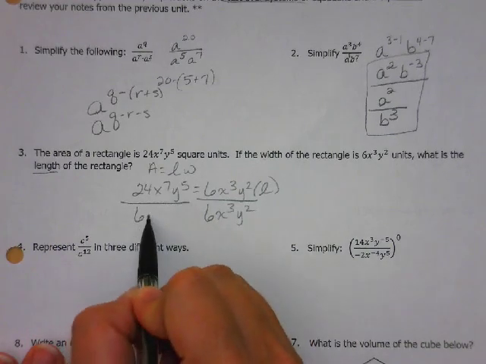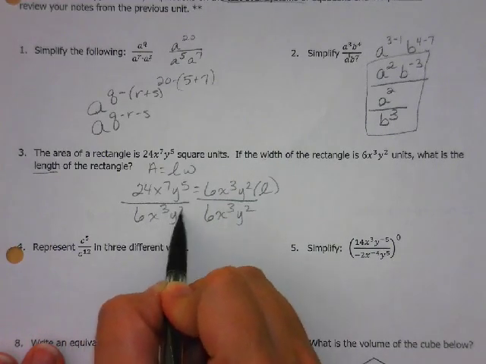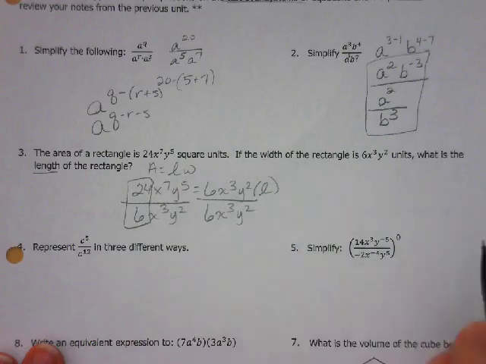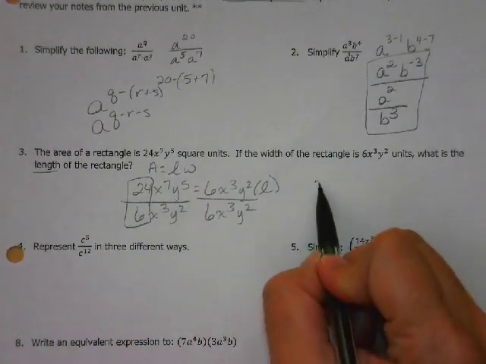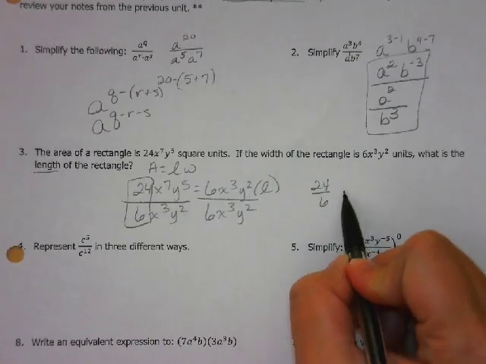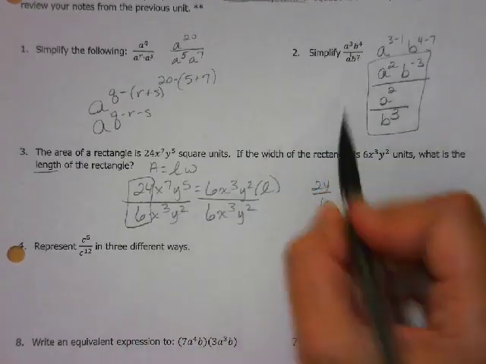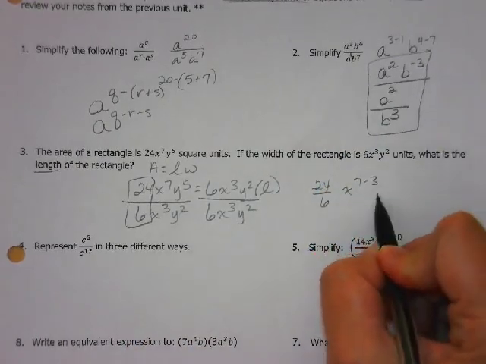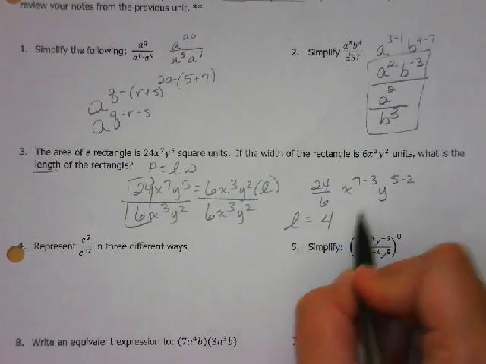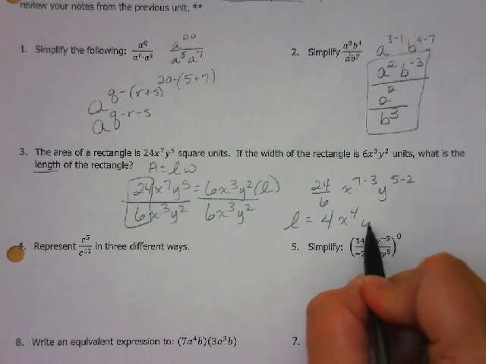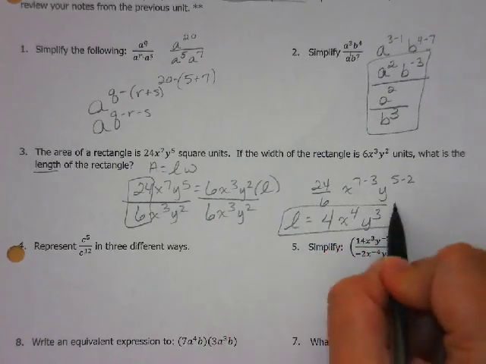And remember, when you divide, your coefficients are just that. You're going to do exactly what it says. So this is just 24 over 6. And then because again, we're dividing, we're going to have to subtract. So you should get the length is 4x to the 7th, y to the 3rd.